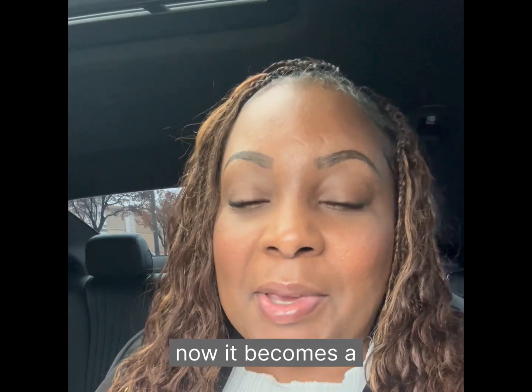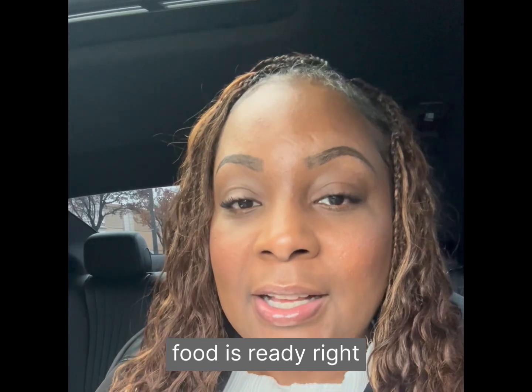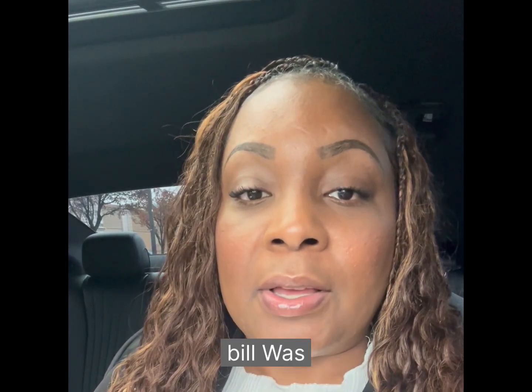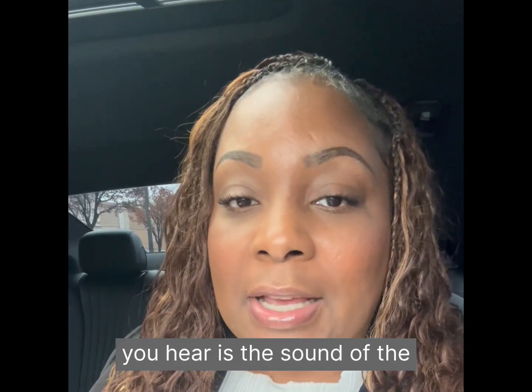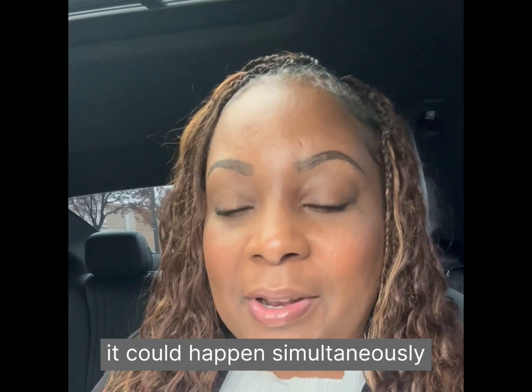And now it becomes an operant interaction, because you hear the bell of the microwave, ding, and now you salivate because your food is ready, right? So the food itself wasn't present, but the sound of the bell was paired with the food being present. So now all you hear is the sound of the microwave going off, and now you salivate. So it could happen simultaneously.